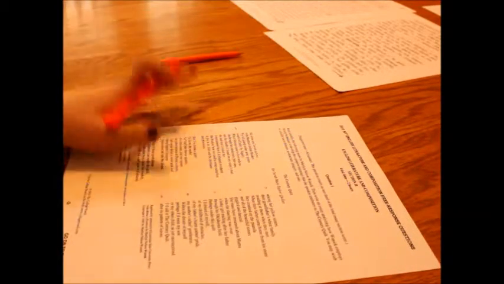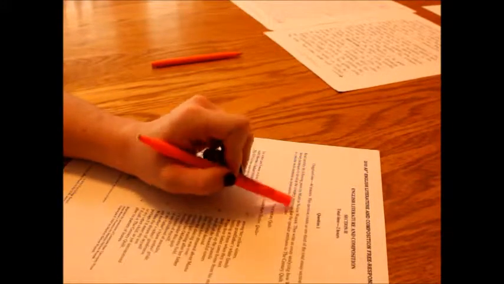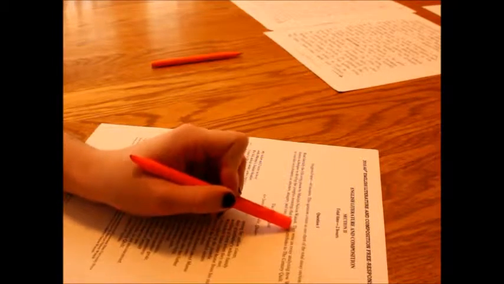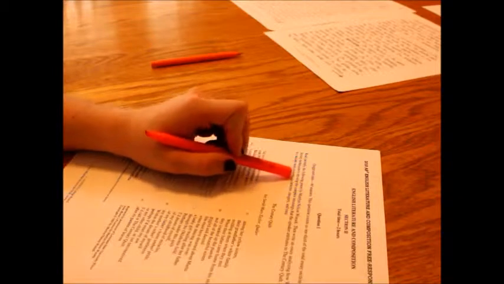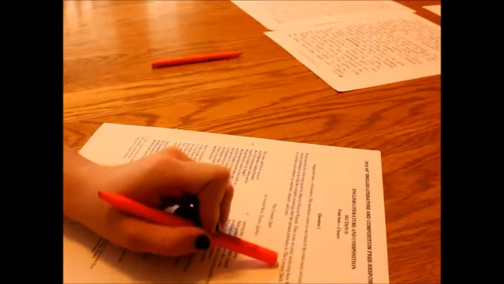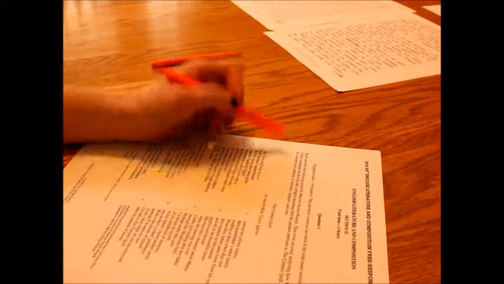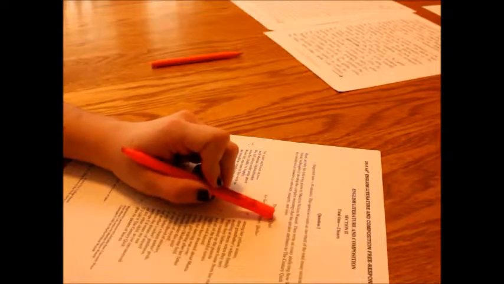Alrighty, the first thing you're going to want to do is carefully read the following prompt. It states, "Read carefully the following poem by Marilyn Nelson, 'Century Quilt.' Then write an essay analyzing how Nelson employs literary techniques to develop the complex meaning that the speaker attributes to the century quilt. You may wish to consider such elements as structure, imagery, and tone."